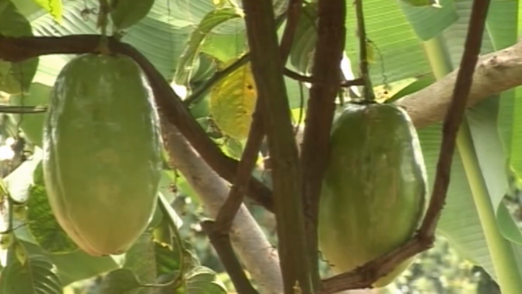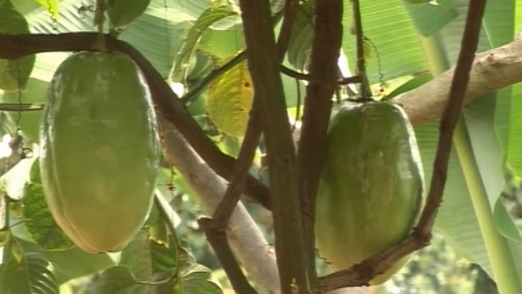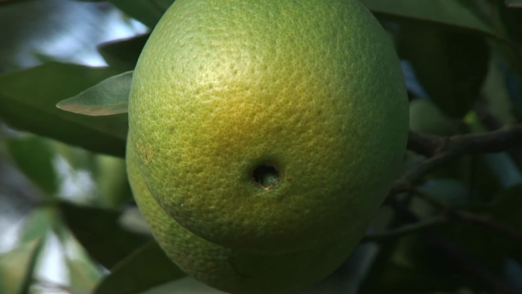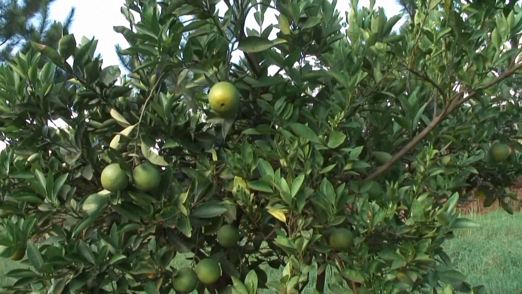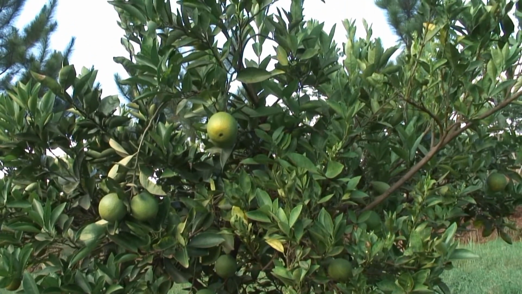Fruit trees like avocado, jackfruit, oranges, apples, pears, and others are necessary for a healthy body, although most communities have not yielded to planting them.